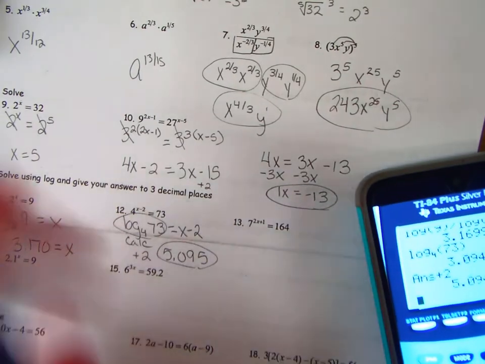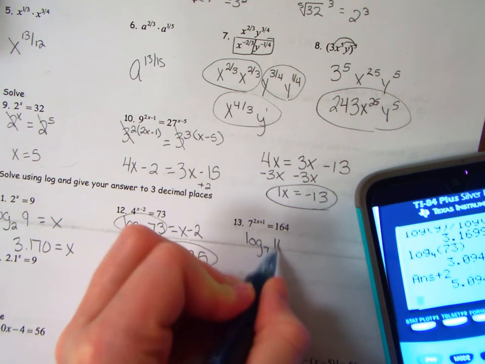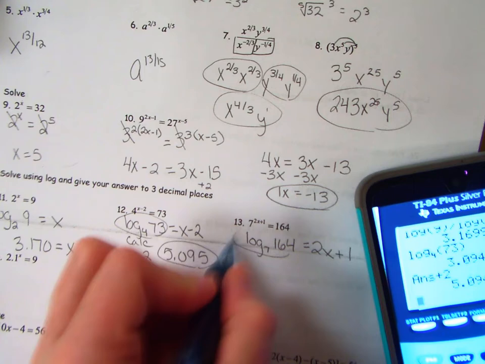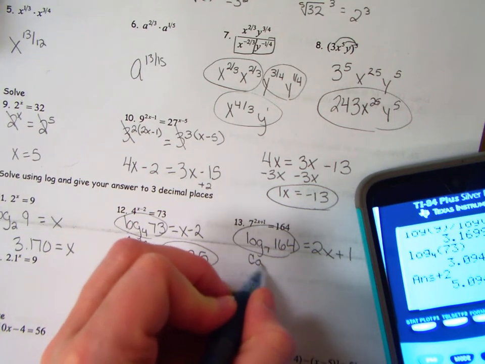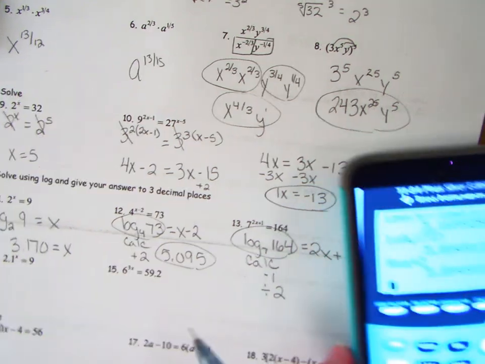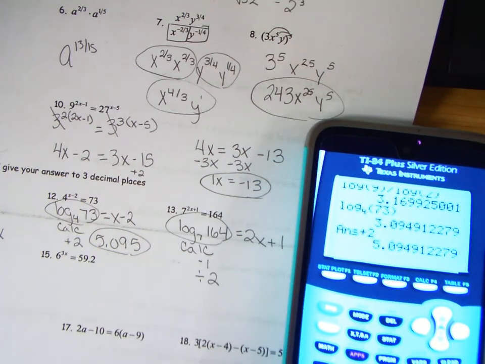Number 13, we'll do log with a little base of 7 of 164 equals 2x plus 1. Type this into your calculator, subtract 1, hit enter, divide by 2. And that will get x by itself, the subtracting 1 and dividing by 2.